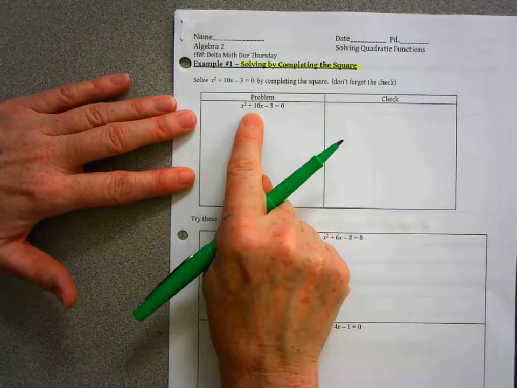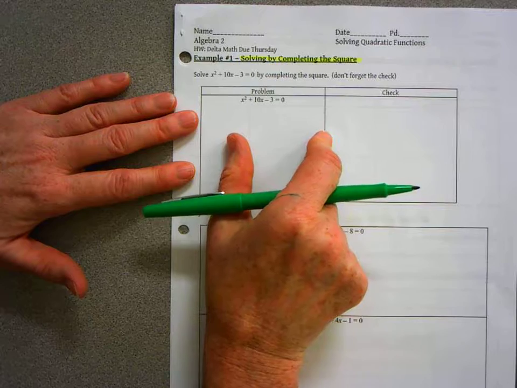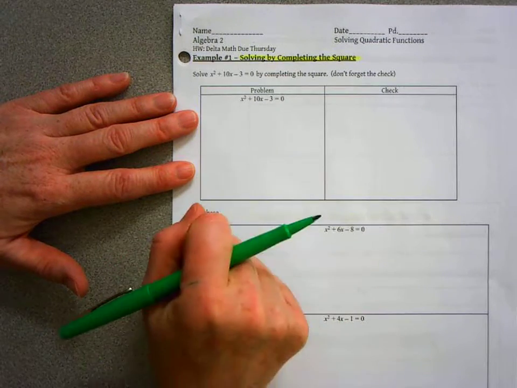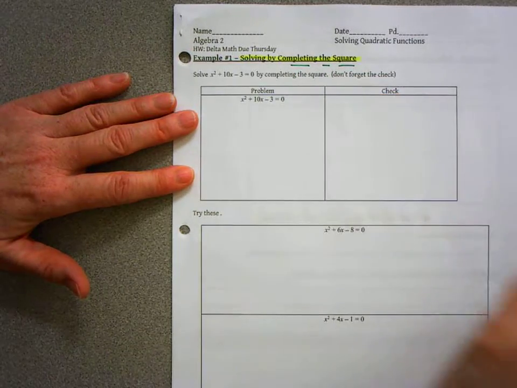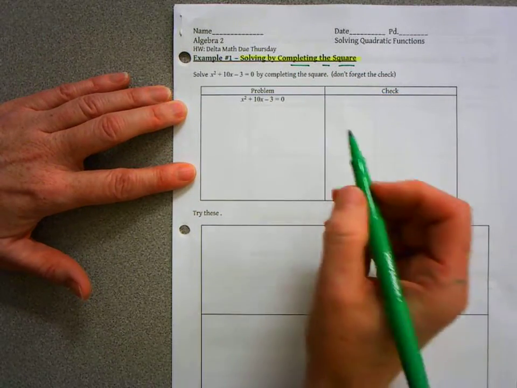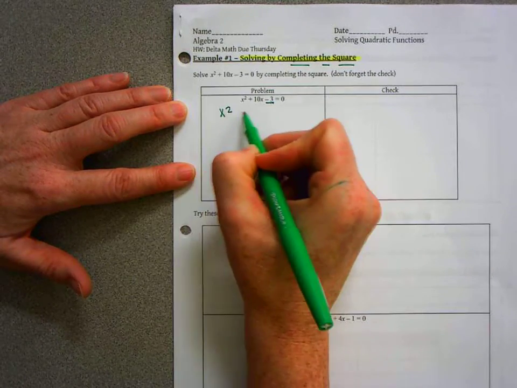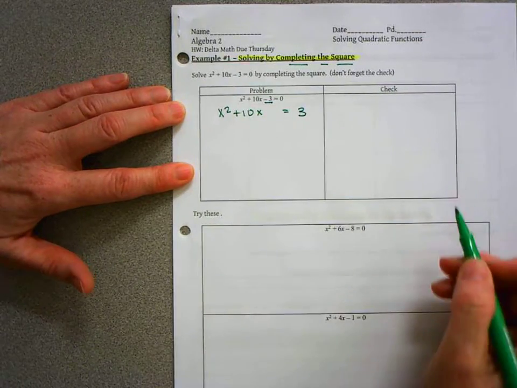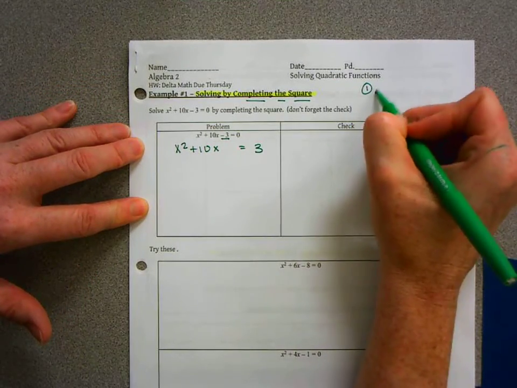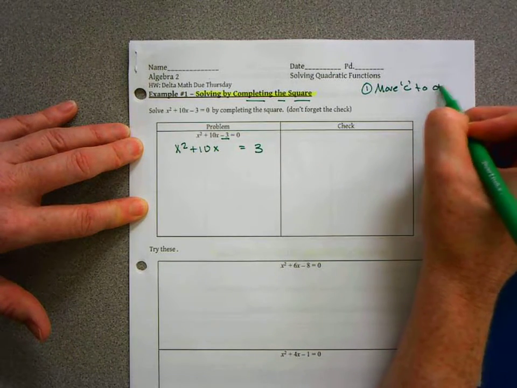Okay, quadratics. We factor, we get two factors, we set them equal to 0, we solve for x. That's what we've been doing. Today we're going to do something different, completing the square. So what we do is, first of all, move the c that we have over to the other side. X squared plus 10x equals 3, okay? So number one, move c to other side.